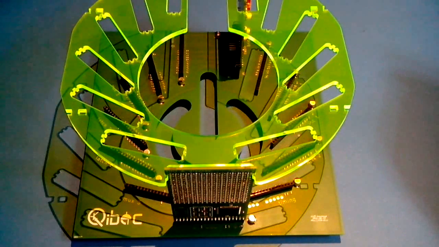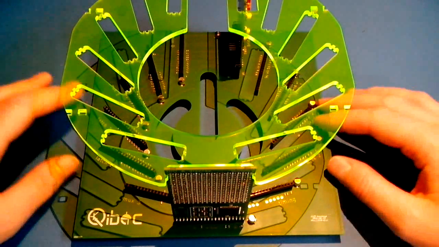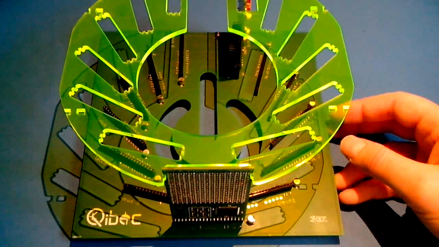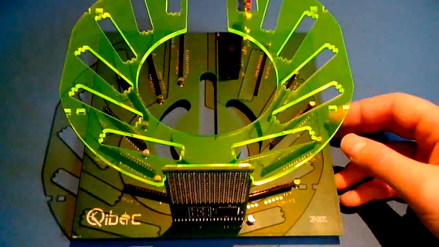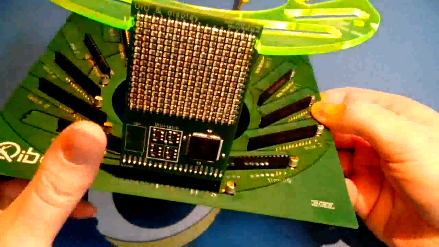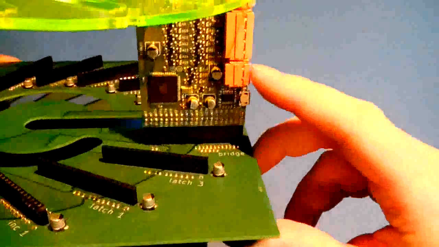Hello, this is a video about the Qibec 1-bit 1-instruction transistor CPU that you can see here, sort of, because I took all the logic boards like this one out. So all that's left now are two special boards, which is the display board that you can see at the front here, and the bridge board or module that you can see at the back.